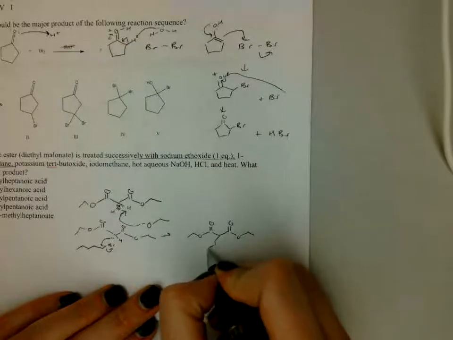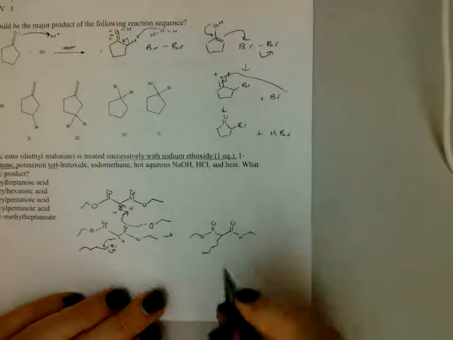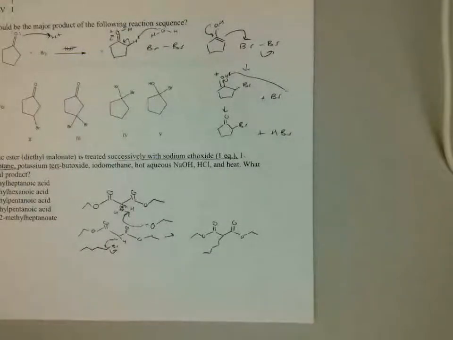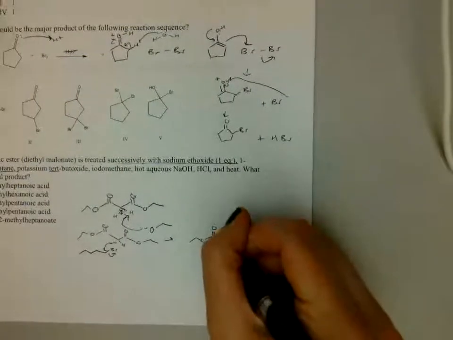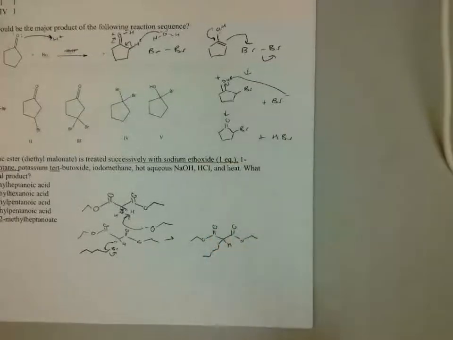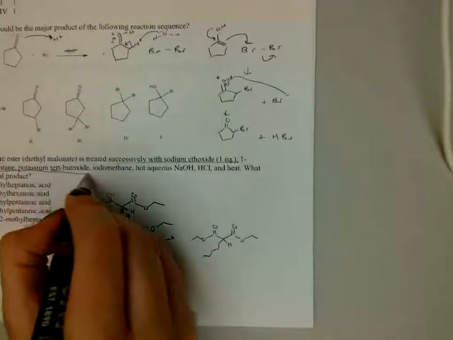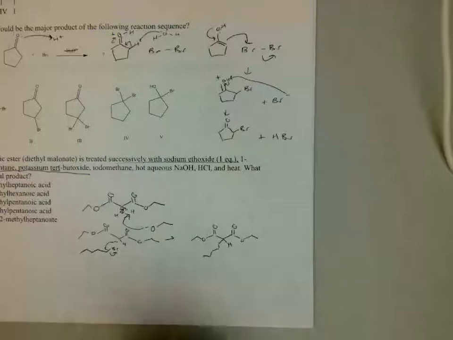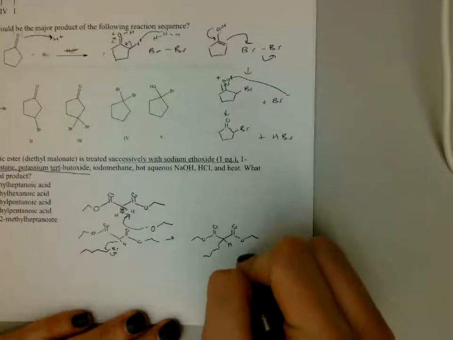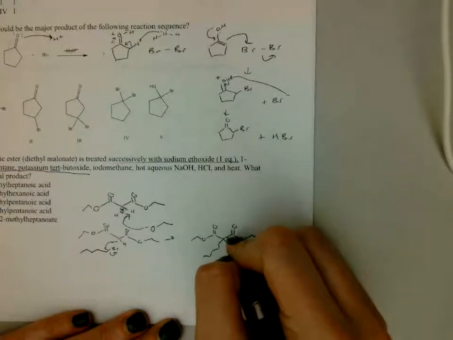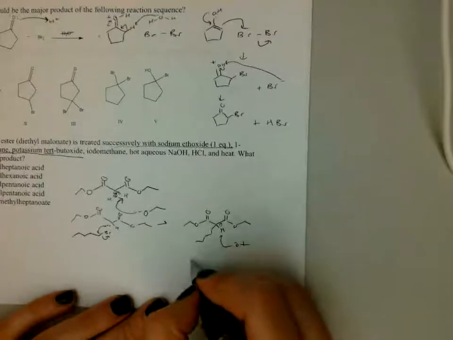alkylated malonic ester, 1, 2, 3, 4, 5. Make sure to count your carbons here because it gets messed up all the time. And then actually they'll use the potassium tert-butoxide, which is a little bit stronger of a base, to attack and do the same thing. Deprotonate.